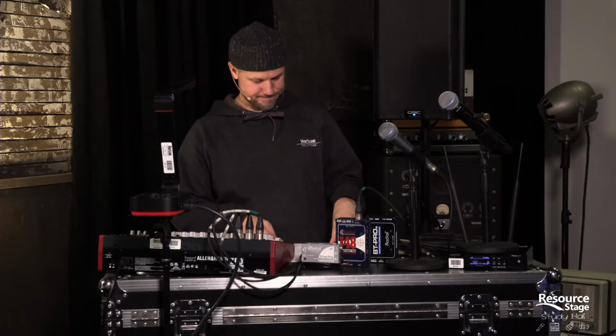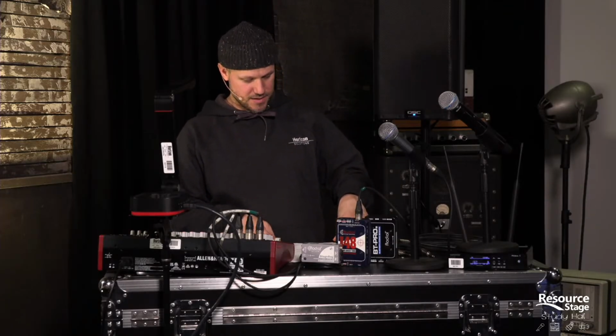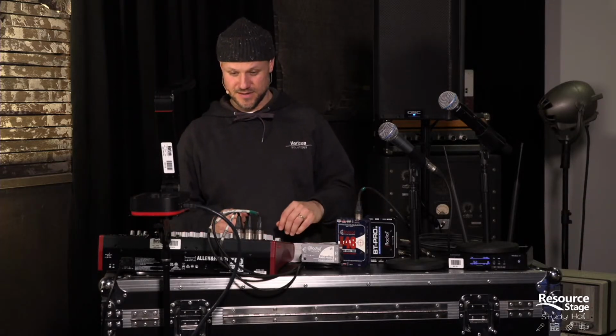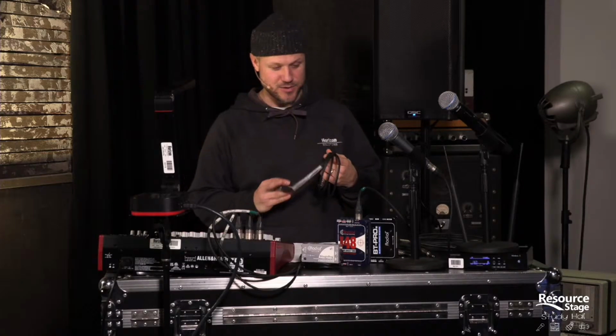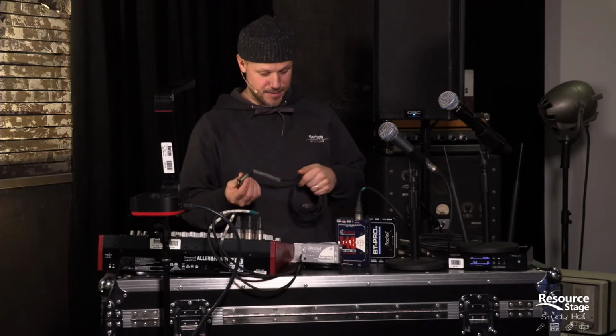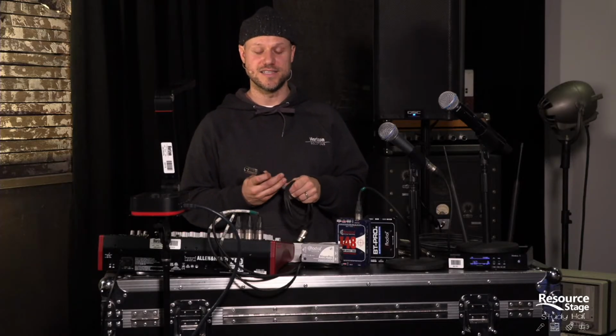One of the next most common things in a sound system is cables. Many types of cables make up most systems. And I'll go through just a few of the most common ones that you're likely to see.